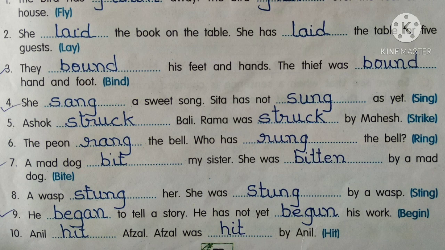And the last one, Anil dash Afzal. Afzal was dashed by Anil, and your verb is hit. So here hit remains the same in verb 2, and it remains the same in verb 3. So first we write verb 2, that is hit, and in the second we write the same spelling and use it as verb 3.